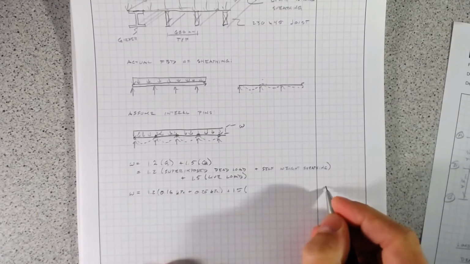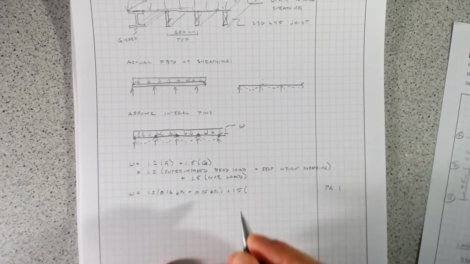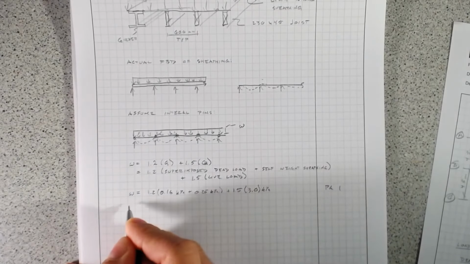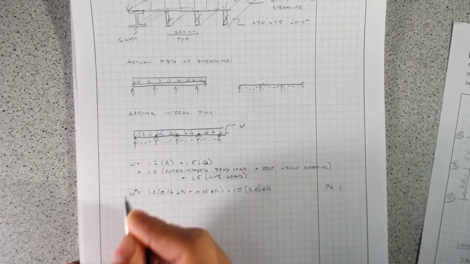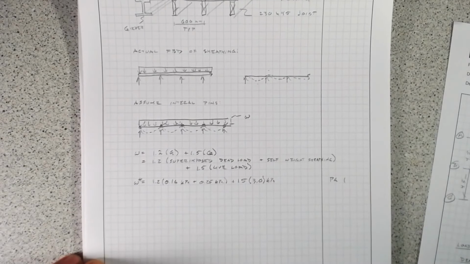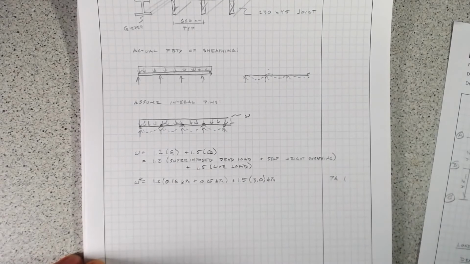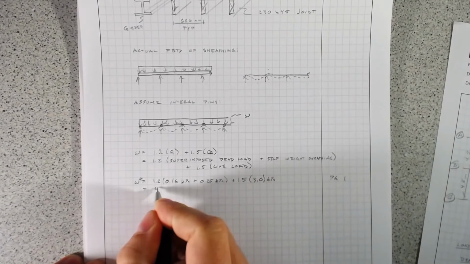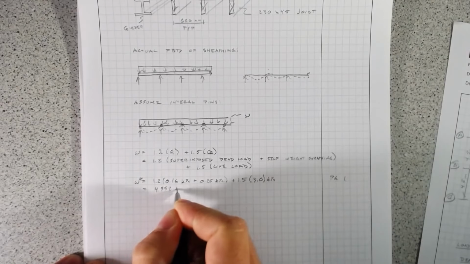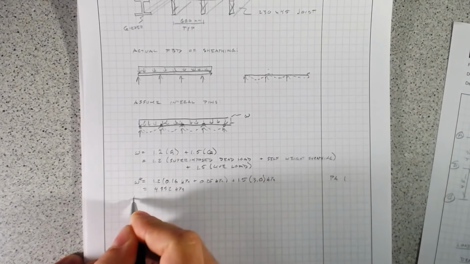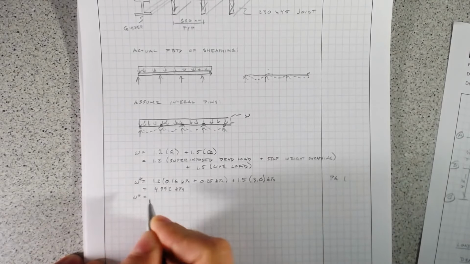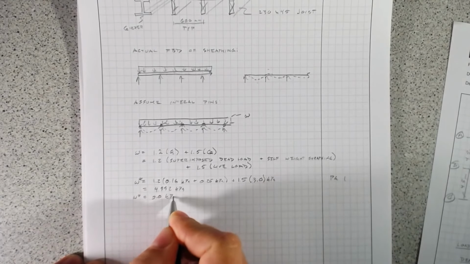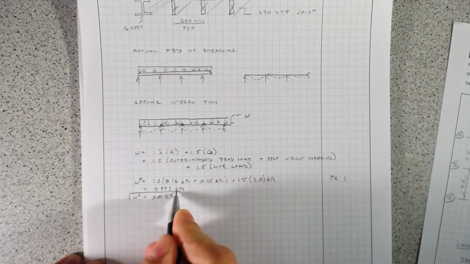And all of this is just coming off of page 1 of our calcs. We'll call this W star, and we'll use the star just to denote that we're working with factored loads. We get that equal to 4.992 kPa, and we will just round that up to 5.0 kPa.